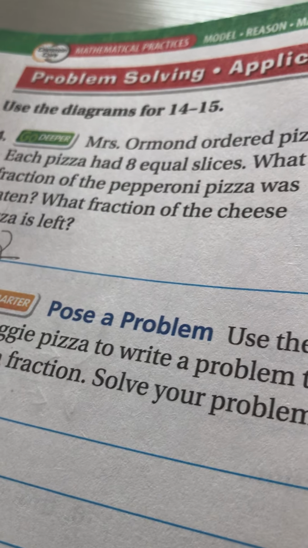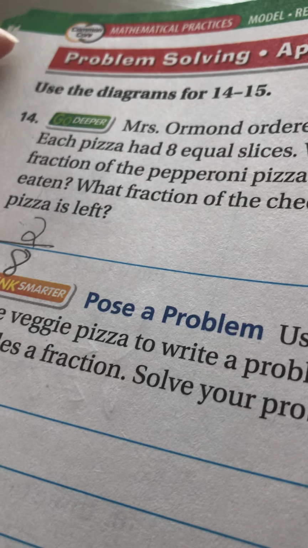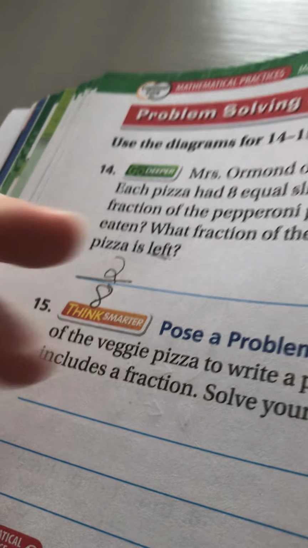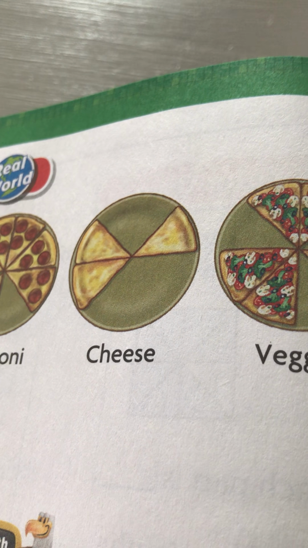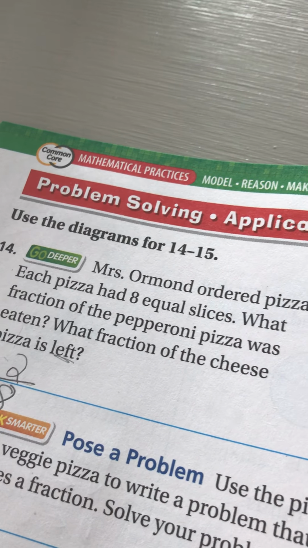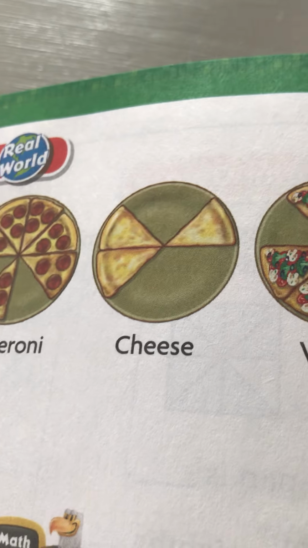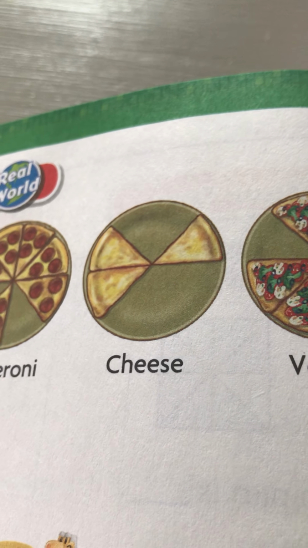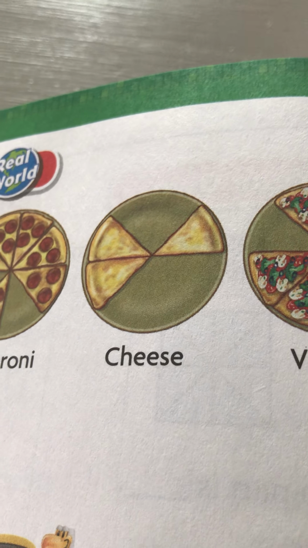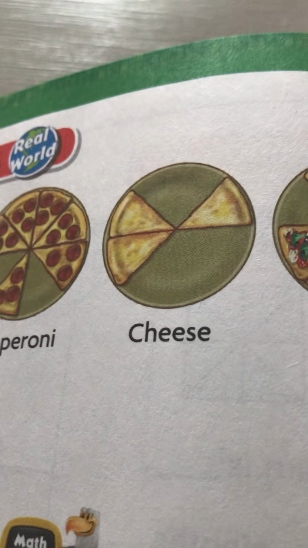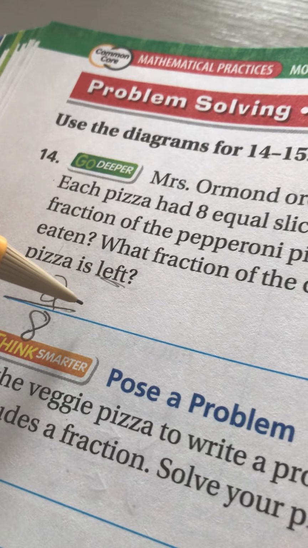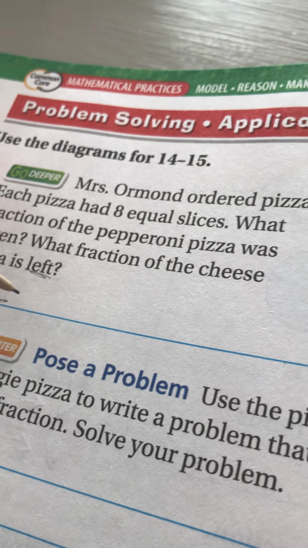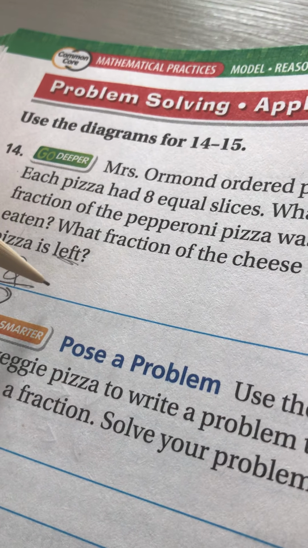Now it's saying what fraction of the cheese pizza is left? Well, again, all of these pizzas had 8 equal slices. It tells us that, right? Each pizza had 8 slices. So looking at the cheese pizza, what fraction of it is left? Well, I see 3 pieces left, don't you? So for this one, I'm going to label 2/8 of the pepperoni pizza was eaten.